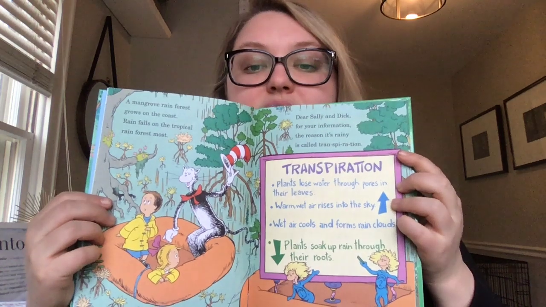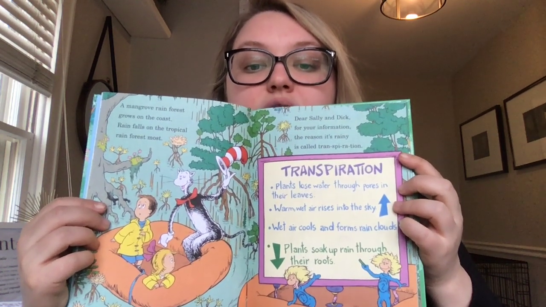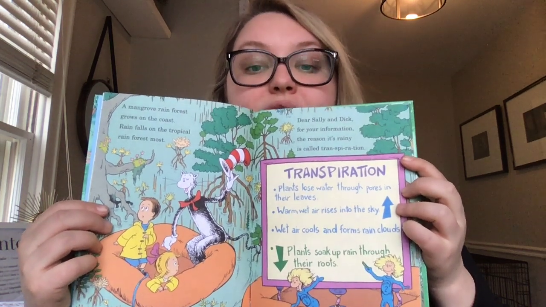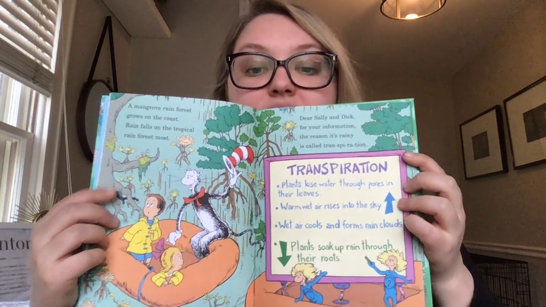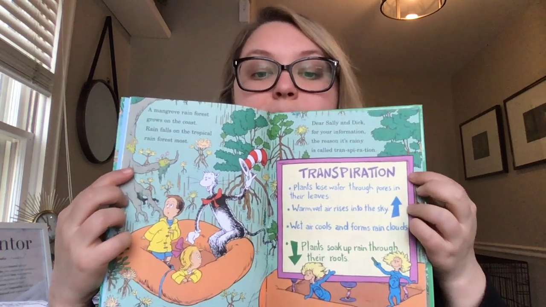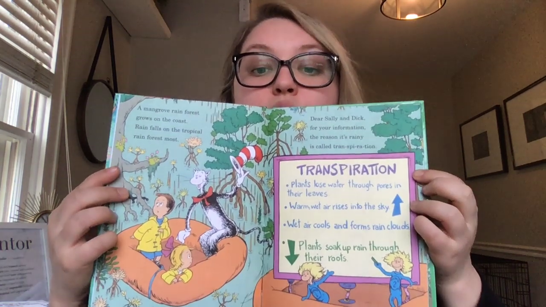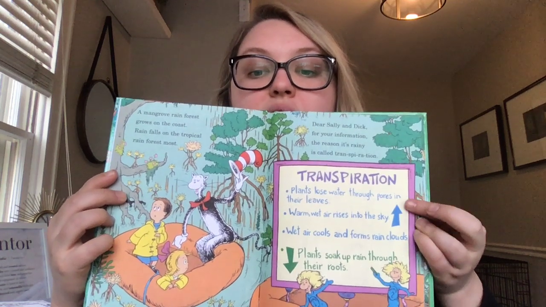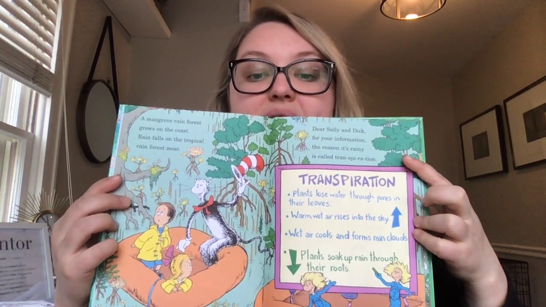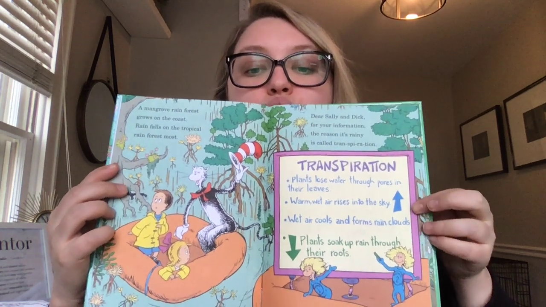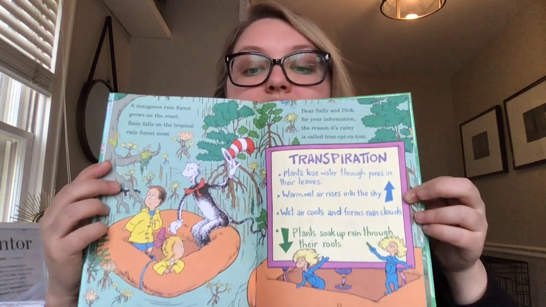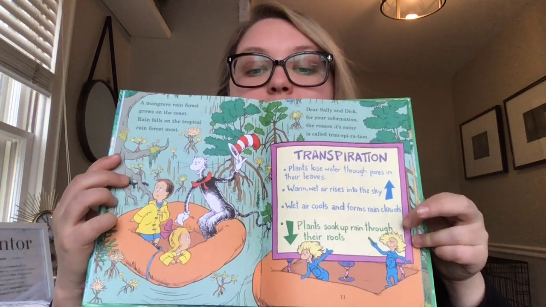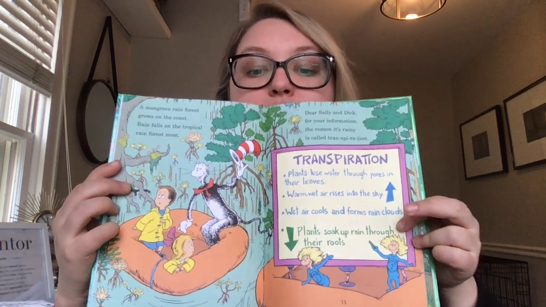Dear Sally and Dick, for your information, the reason it's rainy is called transpiration. Okay? Transpiration. Plants lose water through pores in their leaves. Warm, wet air rises into the sky. Wet air cools and forms rain clouds. Plants soak up rain through their roots.